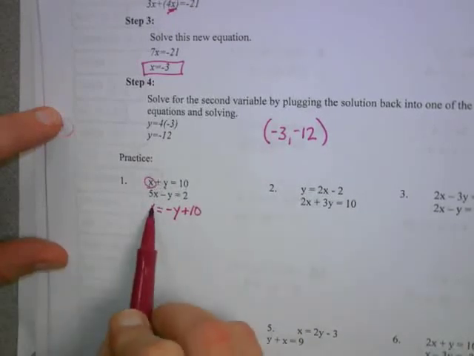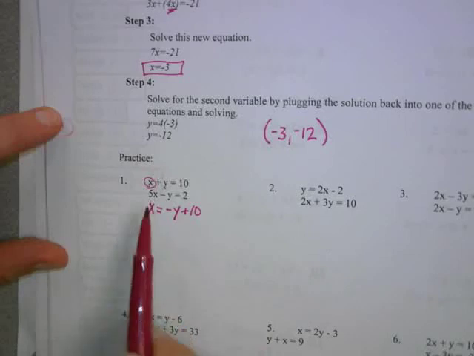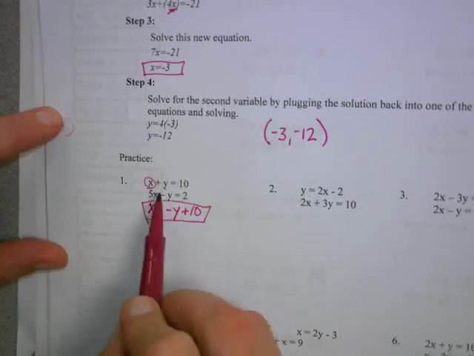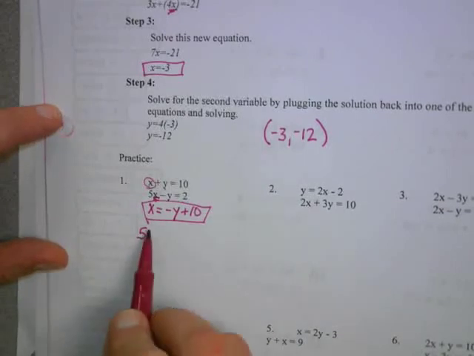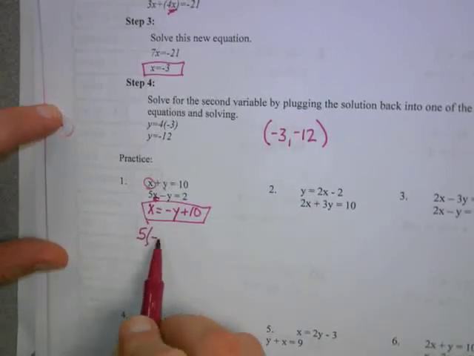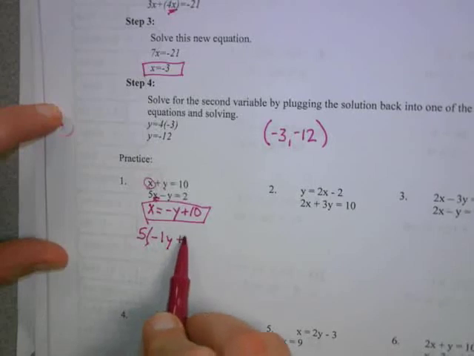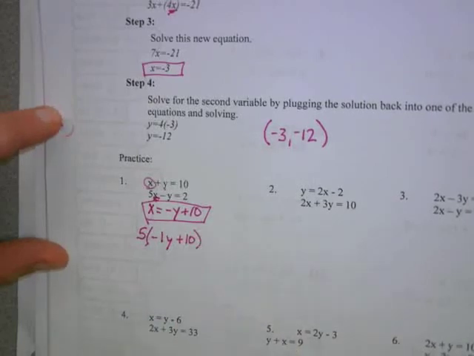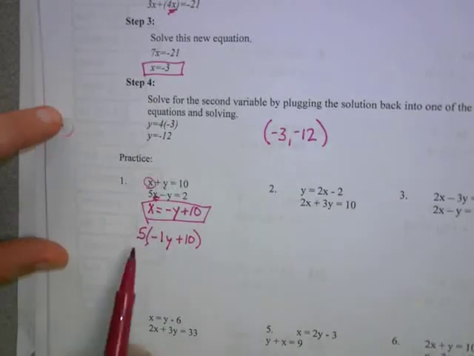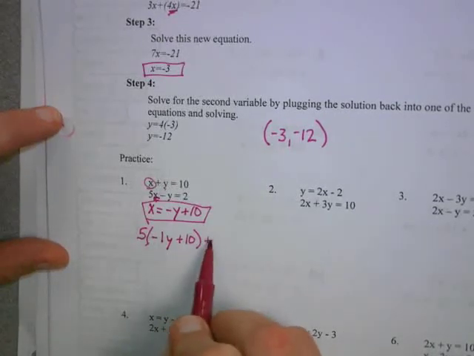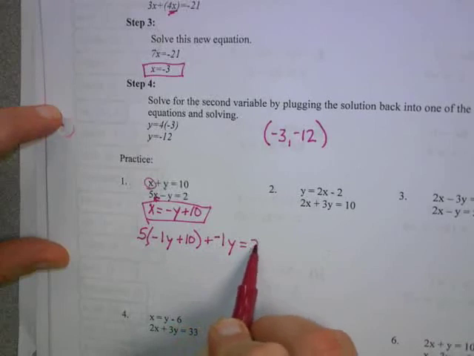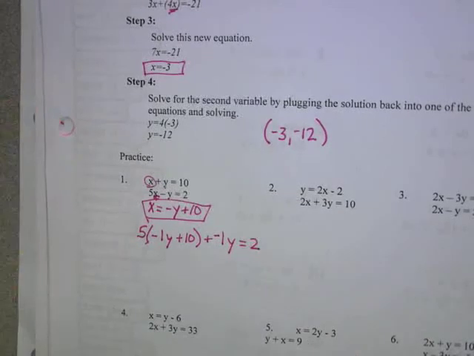So now, instead of x in the second equation, once I have this, I plug it into the second equation for x. So it's 5 times x. But what is x equal to? Negative y, and I'll make it negative 1y, plus 10. That goes in parentheses because the whole thing gets multiplied by 5. And then you rewrite the rest of the problem. So minus y, or plus negative 1y, equals 2. So I solved the first one for x. It gets plugged into the second one for that x.